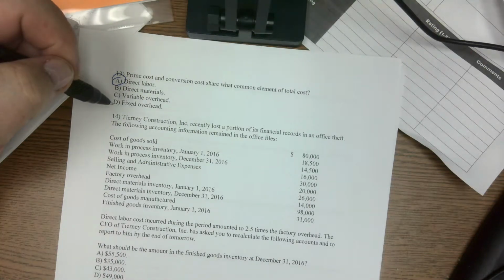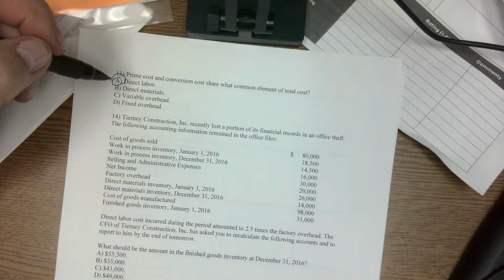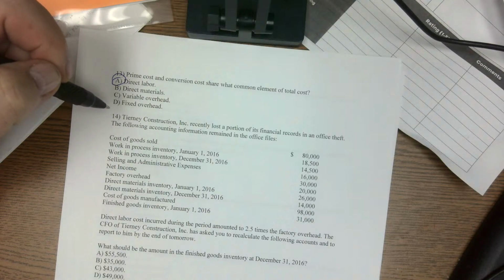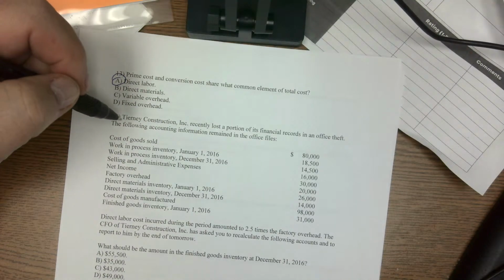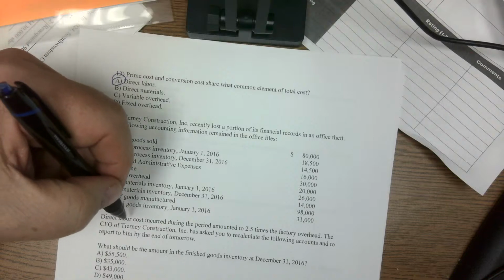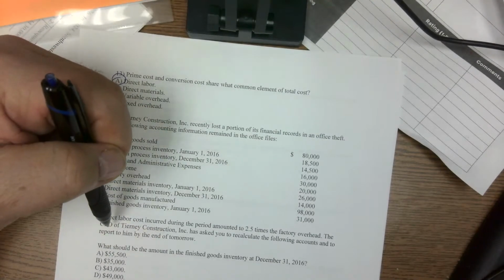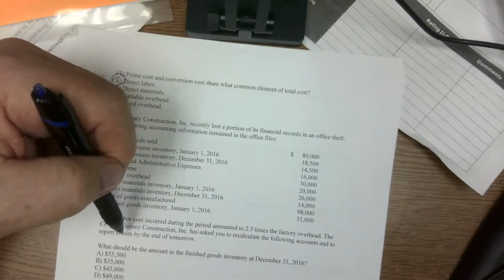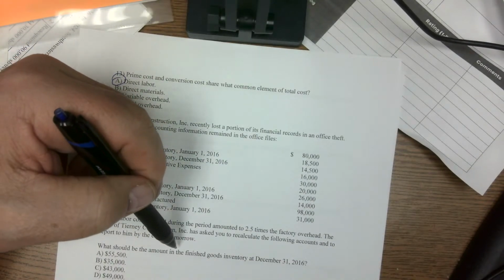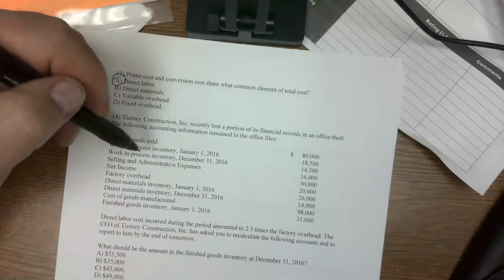Okay, so we've got this: Tierney Construction recently lost a portion of its financial records in an office theft. The following accounting information remained in the office files. Okay, so what we want to know, let's see, direct labor costs incurred in the period were 2.5 times the factory overhead. The CFO of Tierney has asked you to recalculate the following accounts. What should the amount of finished goods inventory on December 31st, 2016 be?